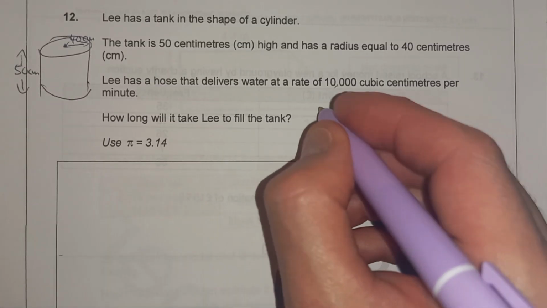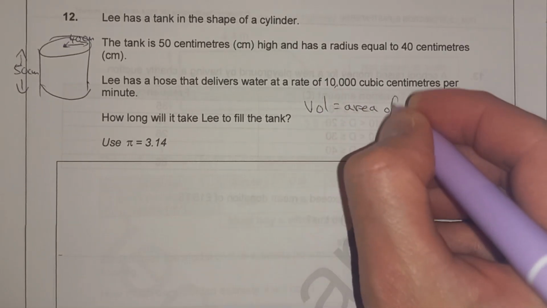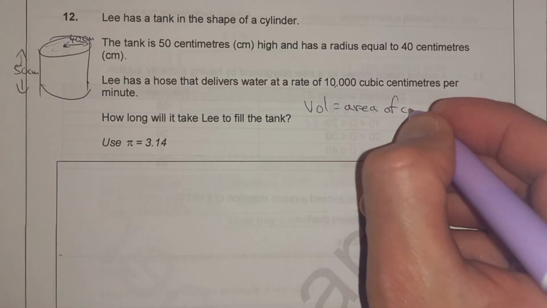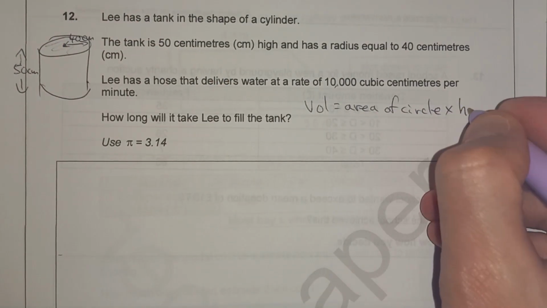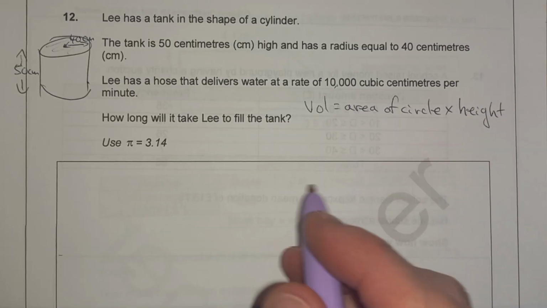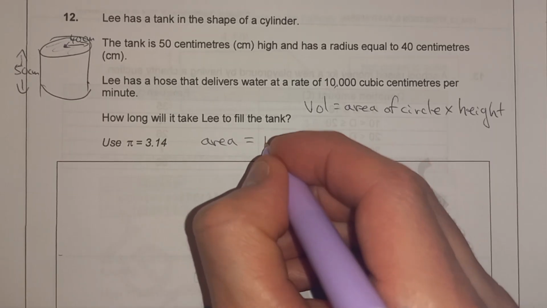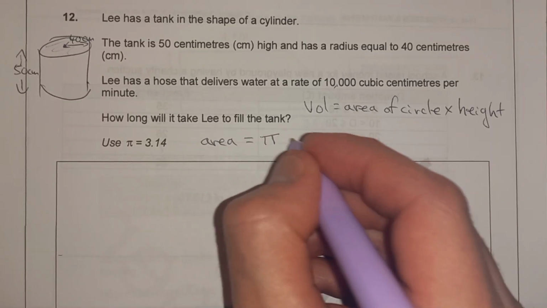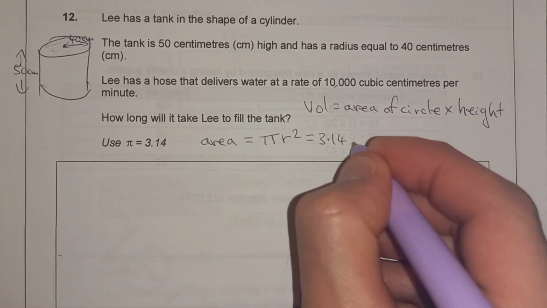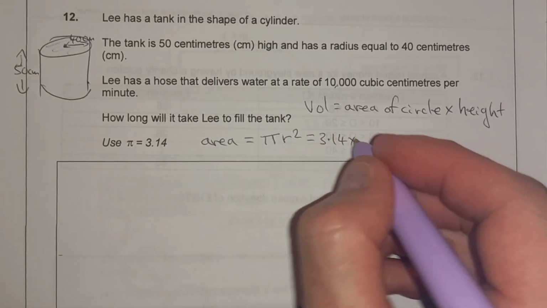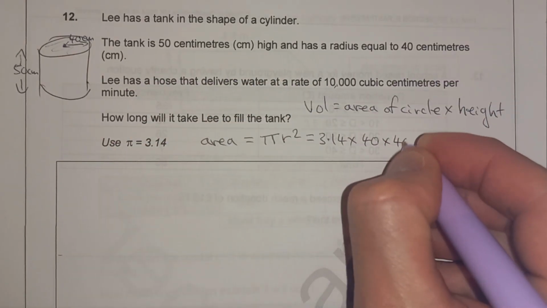Okay, so the volume of a cylinder is going to be equal to the area of the circle on the top multiplied by how high it is. So first thing we want to do is work out the area of the circle. And the area can be worked out using the formula pi r squared, where pi is 3.14 multiplied by the radius, which is 50. Oh no, sorry, the radius is 40. And it's squared, which means it's multiplied by itself.